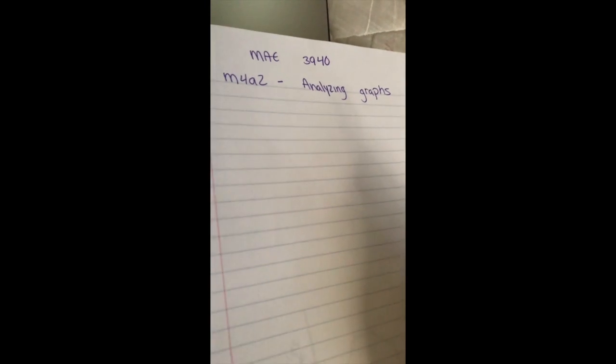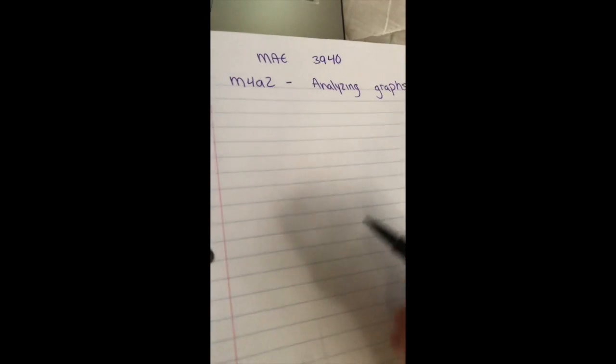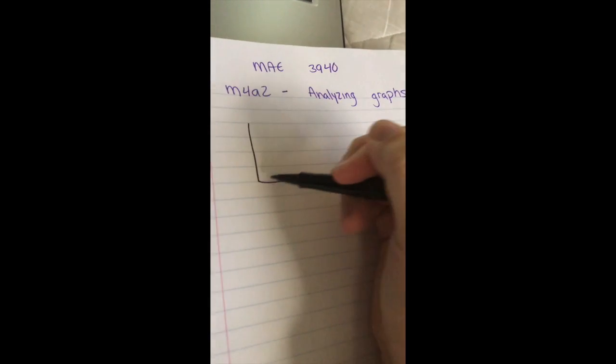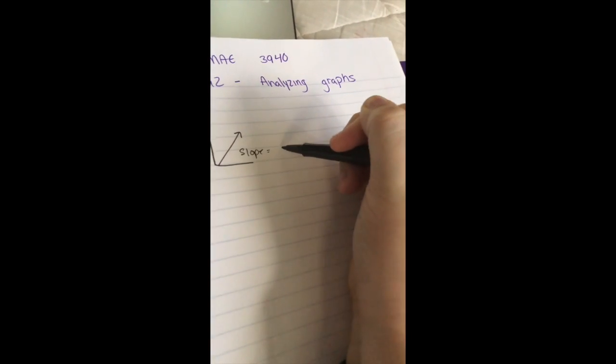So when we talk about analyzing graphs, we are going to be looking at graphs and how parts of the graphs react and look according to their slope mainly. And so when we are looking at a graph that goes up, our slope is positive.